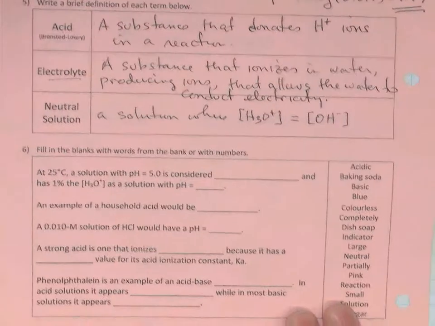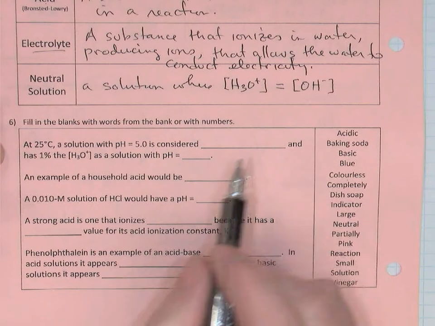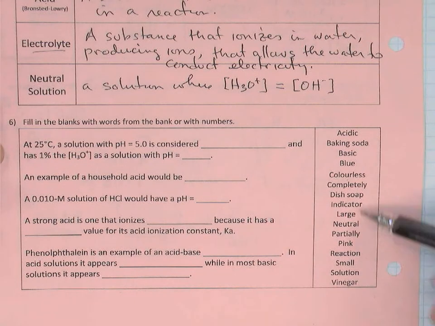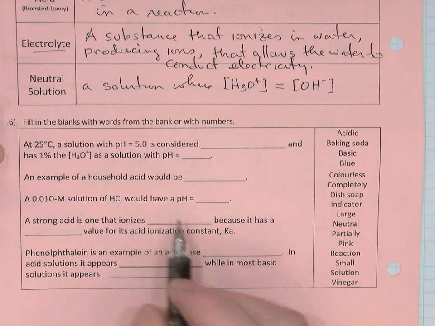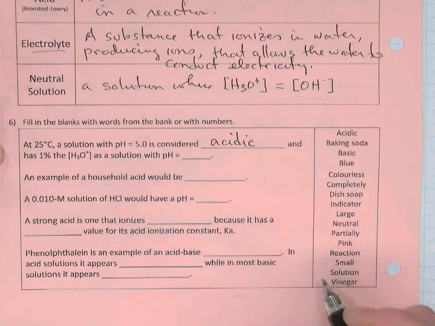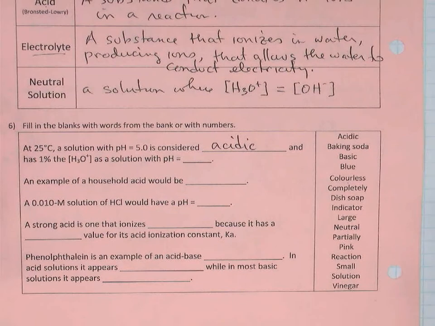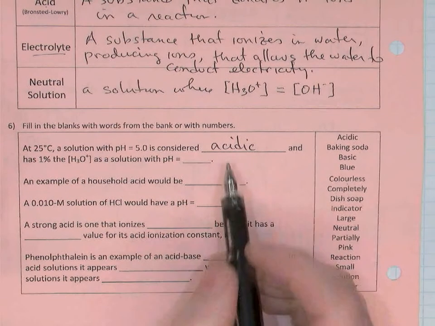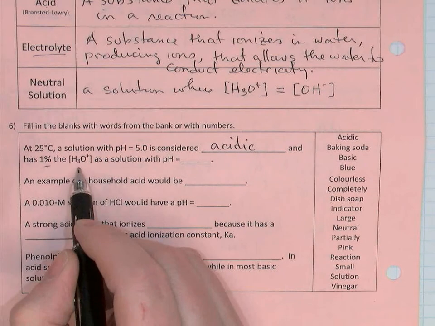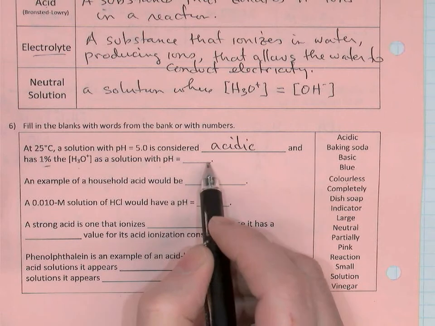Now some quick fill in the blanks. At 25 degrees Celsius, if you have a solution with pH 5, it's considered, and we've got choices here on the right, the best choice there would be that it's considered acidic. If you're at 25 degrees Celsius, your pH is 5, that's less than 7, therefore that's going to be acidic.